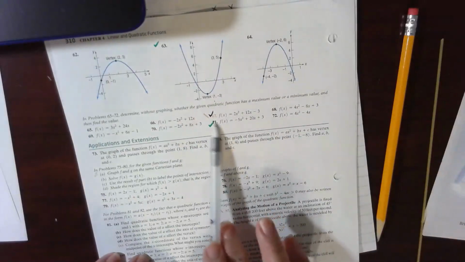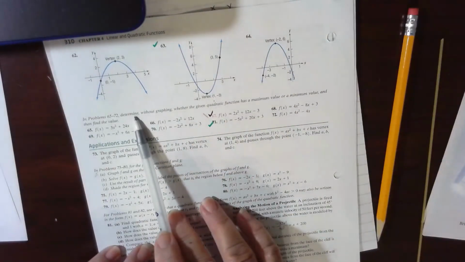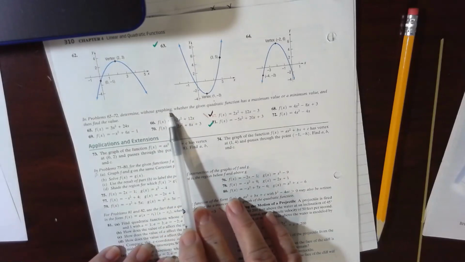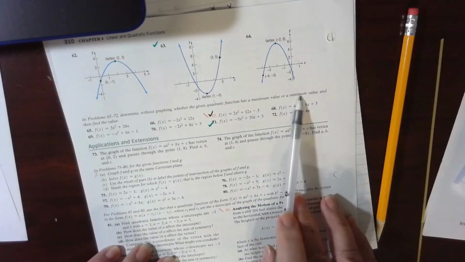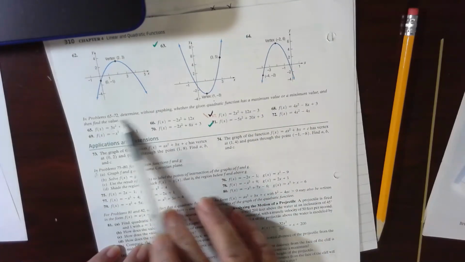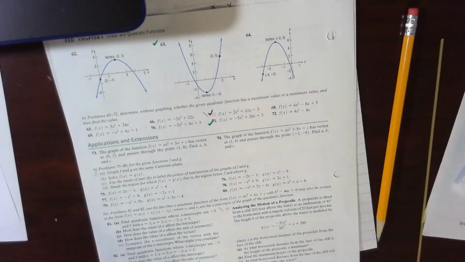Alright, we have a couple more problems to look at. These two right here. And let's look at what the directions are. Determine without graphing whether the given quadratic function has a maximum or a minimum, and then find the value. Well, the maximum or minimum is based on whether it opens up or down.